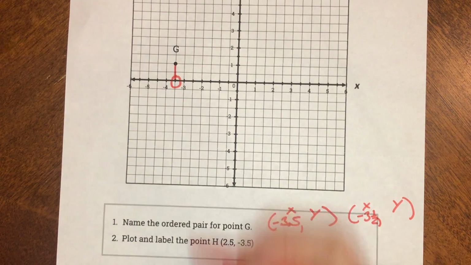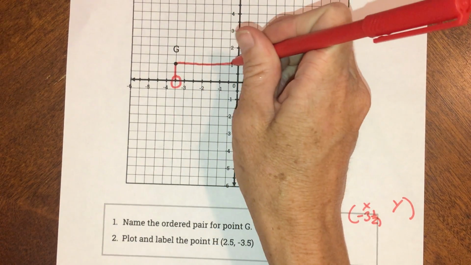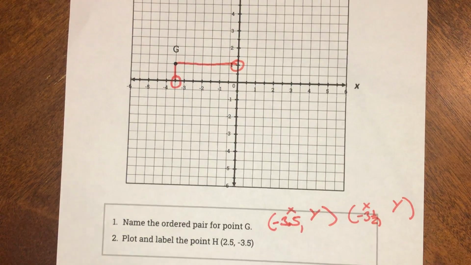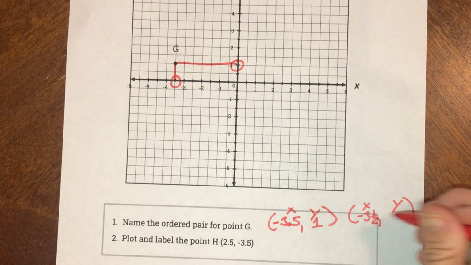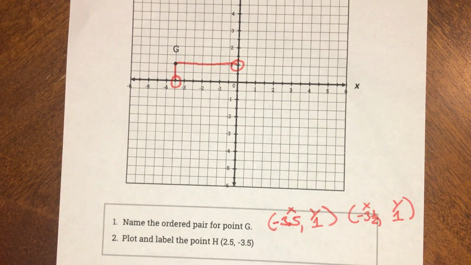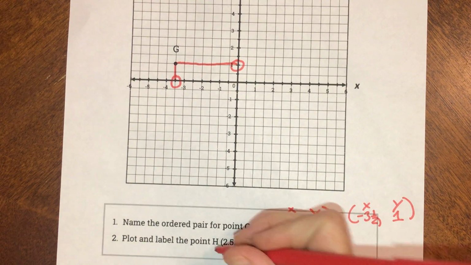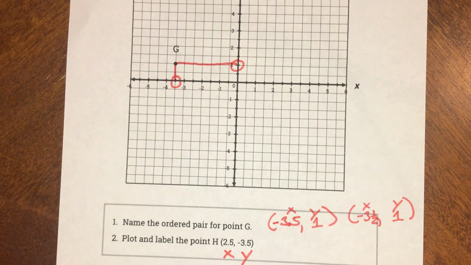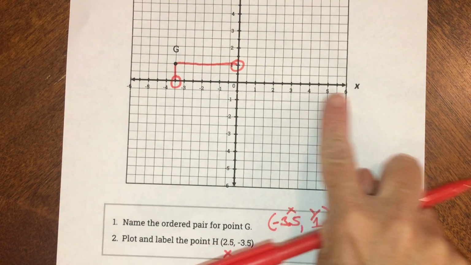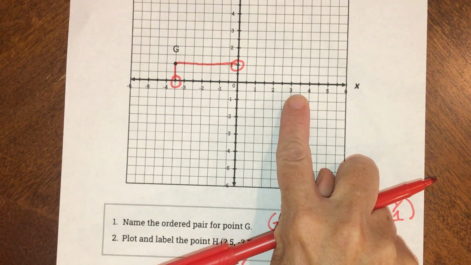Let's look at what my Y is. My Y is right there, which is just 1. So we would say G is at (-3.5, 1). Then it tells me to plot the point H, where X is 2.5, so it's a positive. Let's find on X, 2.5 is between 2 and 3.